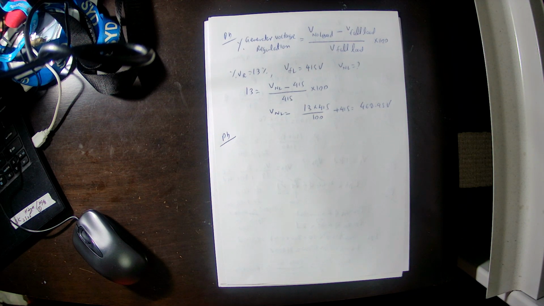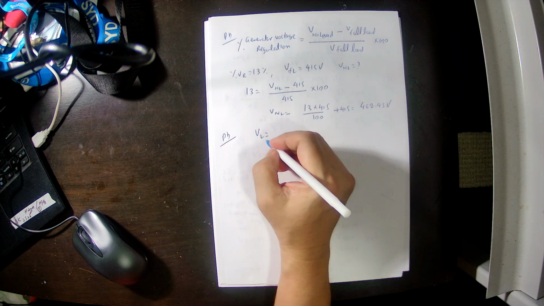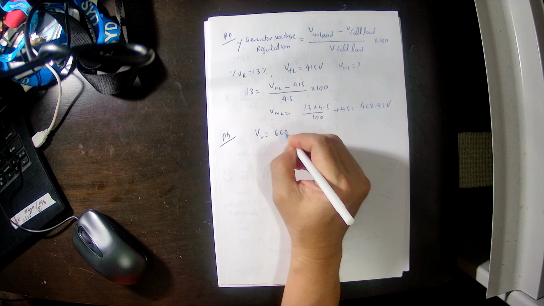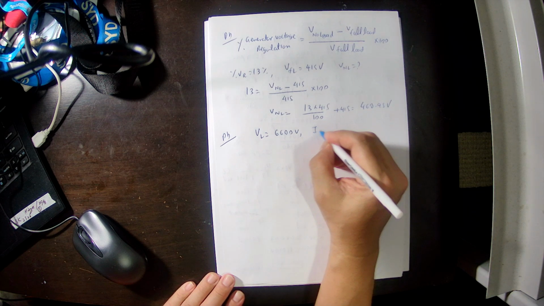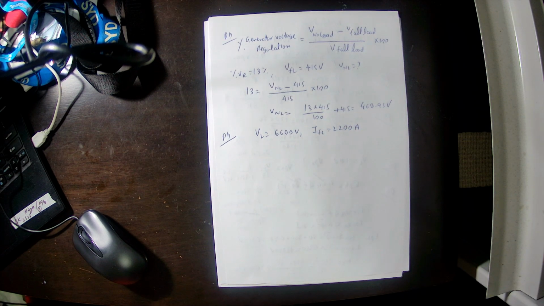The next one: a 3-phase 6,300 volt alternator supplies currents of 2,200 ampere at full load. We have to calculate the rated kVA output. So this means the line voltage V is 6,300 volt and the full load current I_FL is 2,200 ampere. We have to calculate the rated kVA.